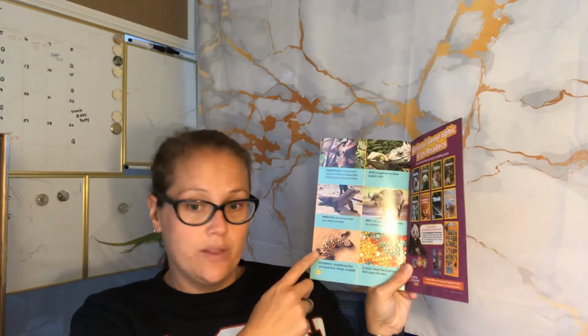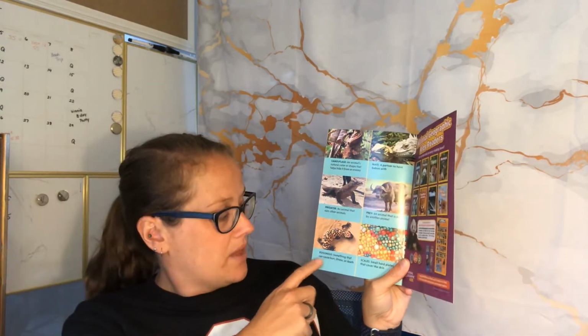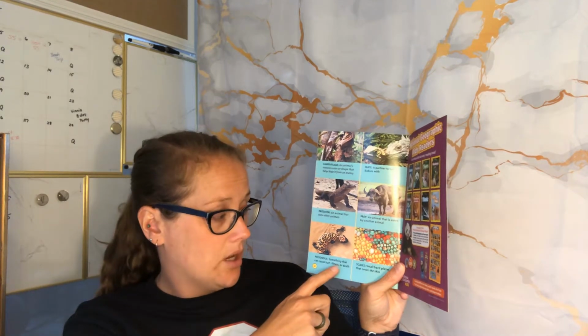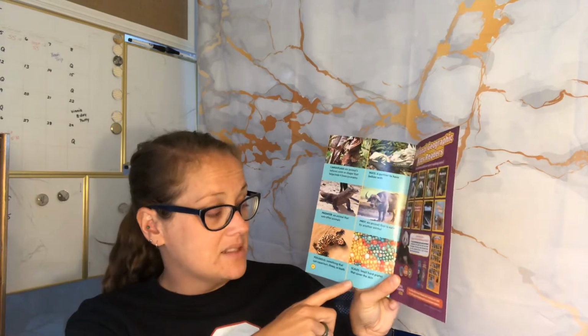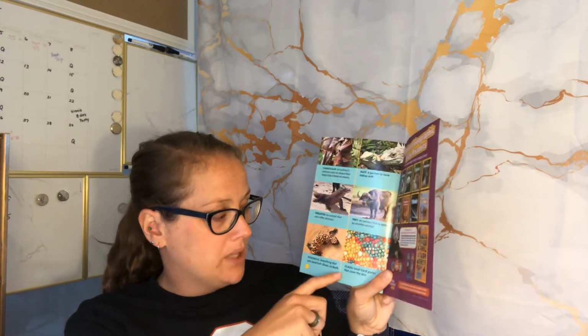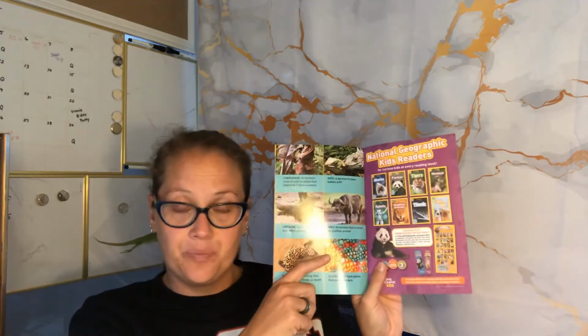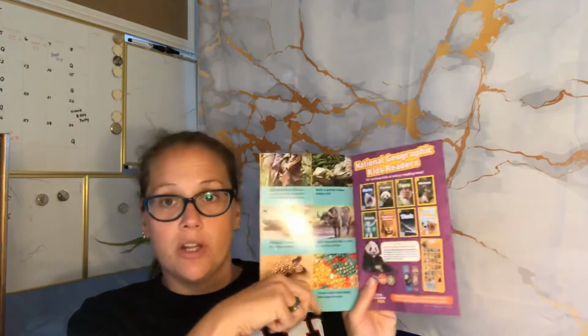Poisonous. That's a new one this week. Something that can cause hurt, illness, or even death. And scales, some hard plates that cover the skin. Okay, so these are going to be our 6 definitions.